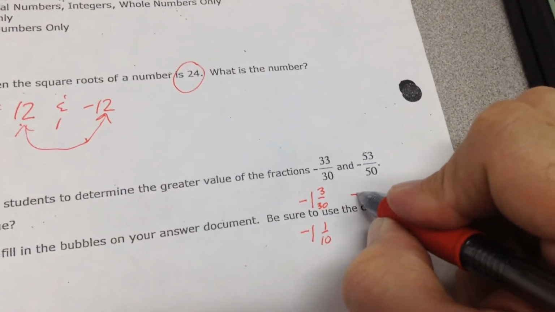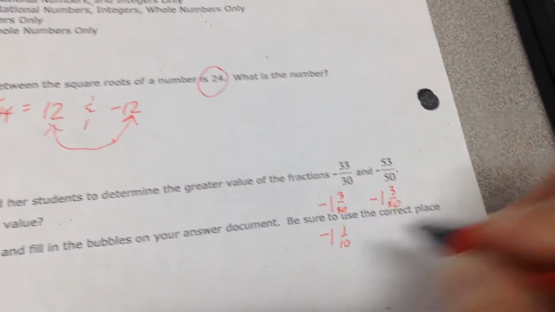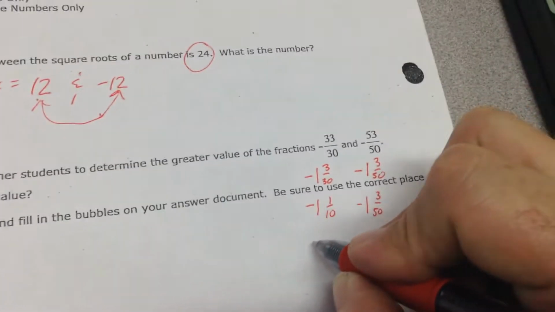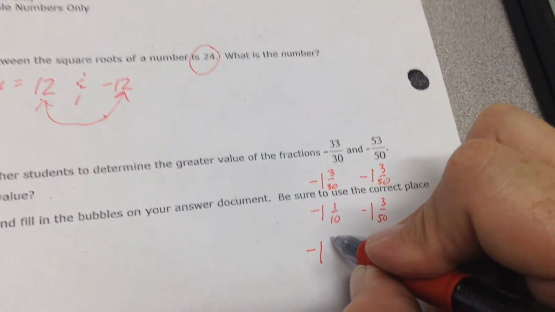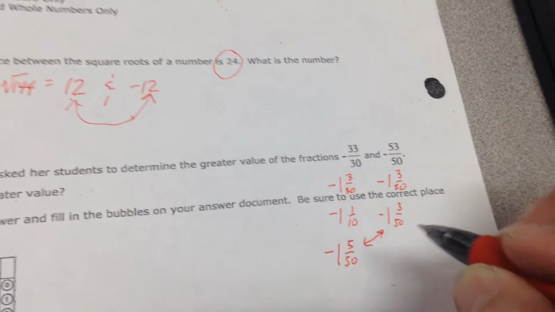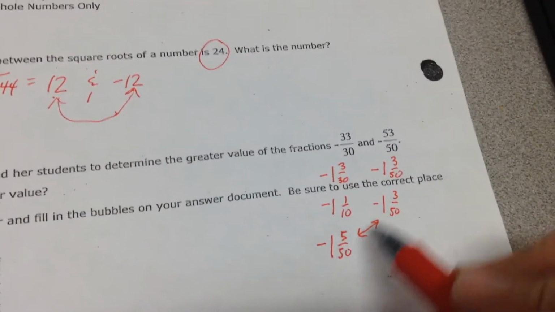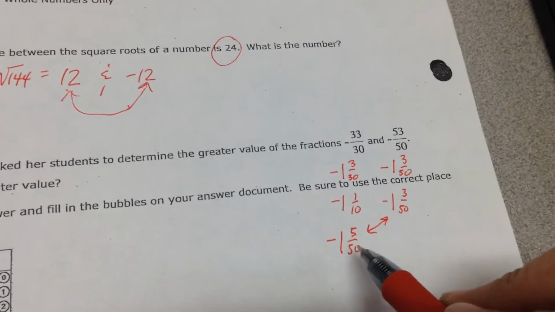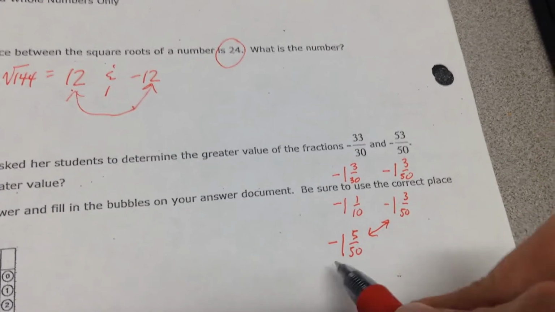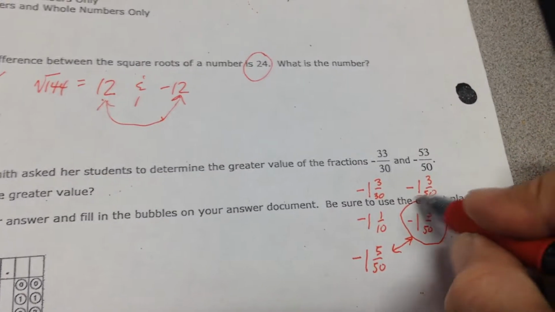And this one I would get negative 1 3/50. Okay, negative 1 3/50. So if I compare these, this one is negative 1 5/50. So now I can look at these the same way. Well, again, they want to know which one is greater. Well, you would think this one's greater, but again, when the numbers are negative, the bigger they look, the smaller they are. So this one looks bigger, means it's actually smaller. So this is the greater value.